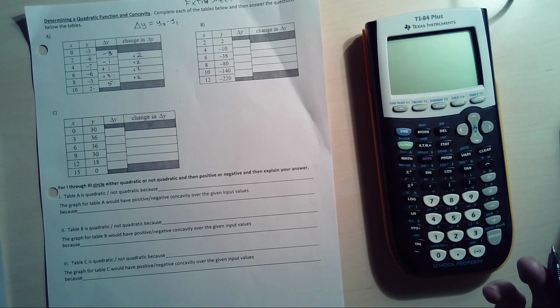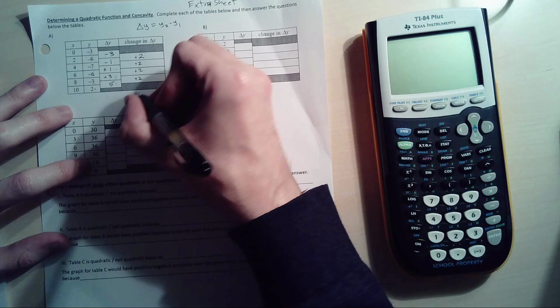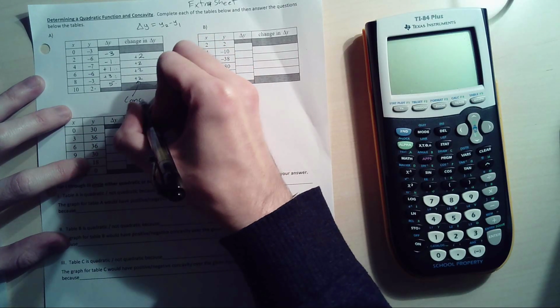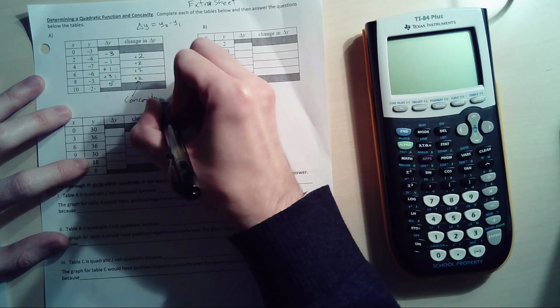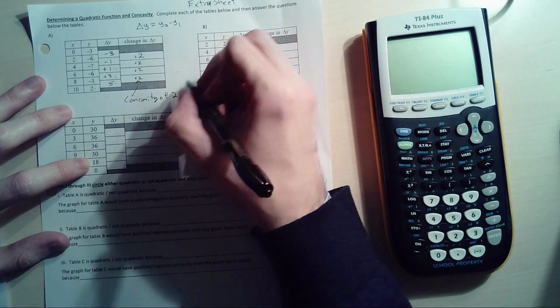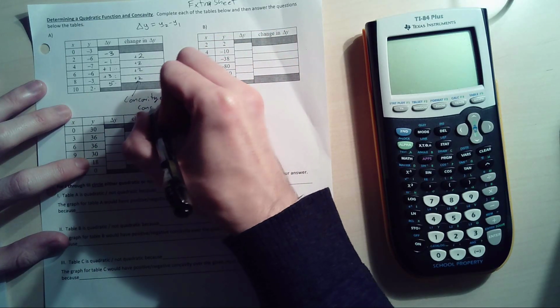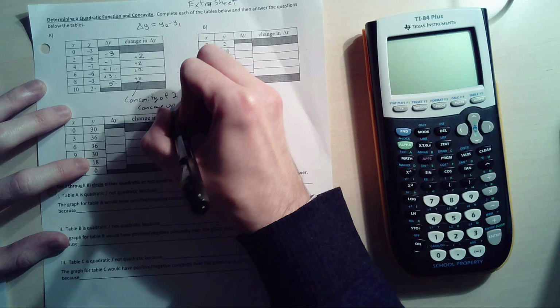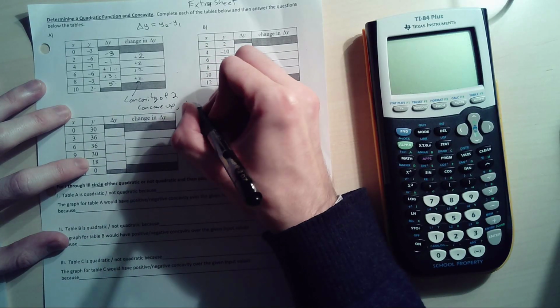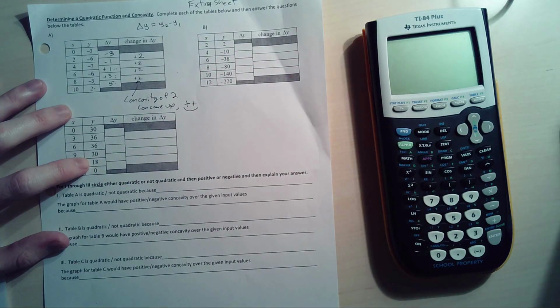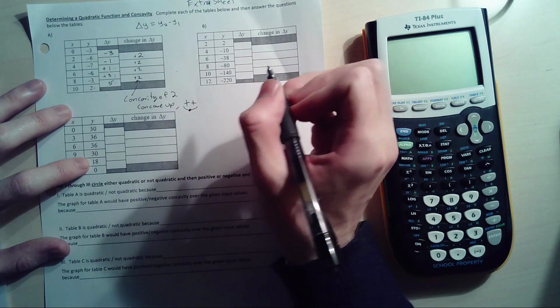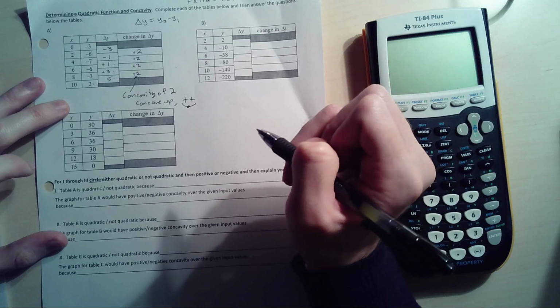So the point of doing any one of these tables is to answer a question about its concavity. It is to say this guy has a concavity of 2. But more importantly, it is concave up. Or in other words, it has positive concavity. Positive concavity are happy functions. They have minimums down here, and then they go up forever on the other sides.